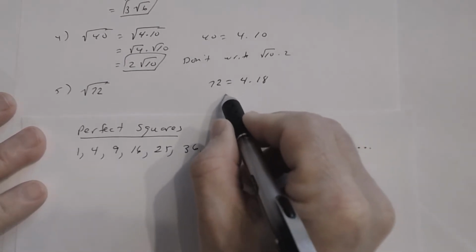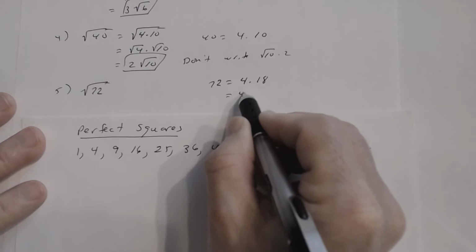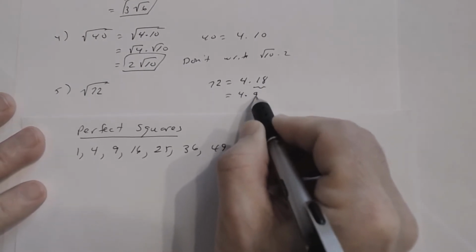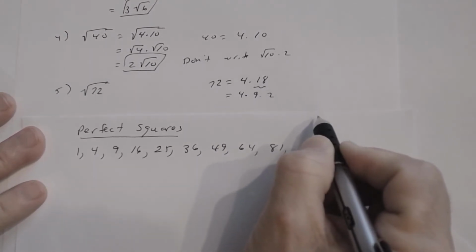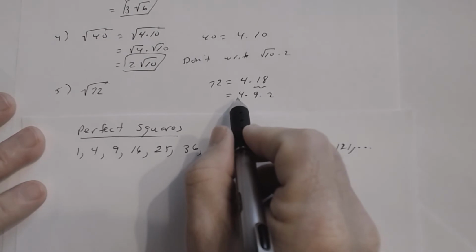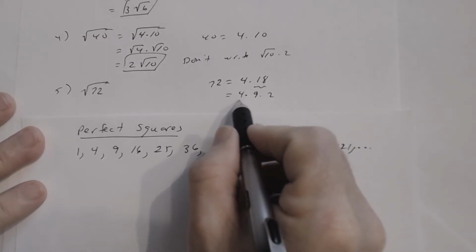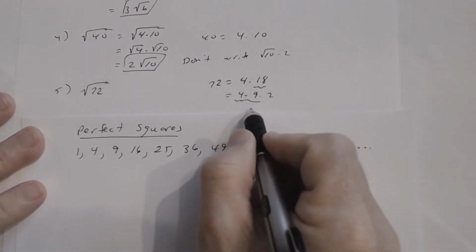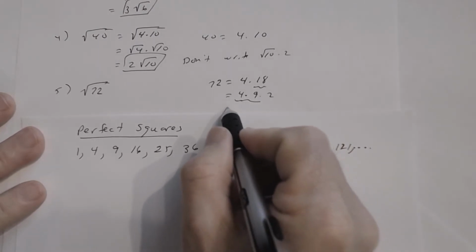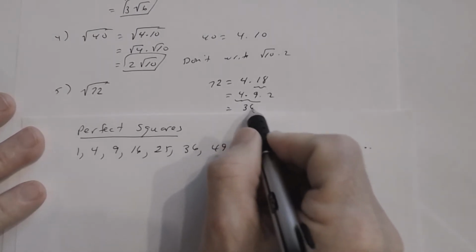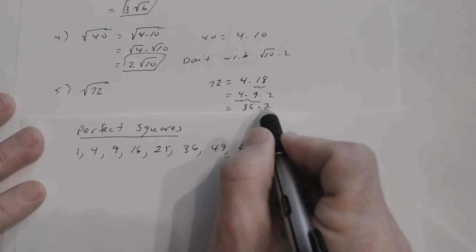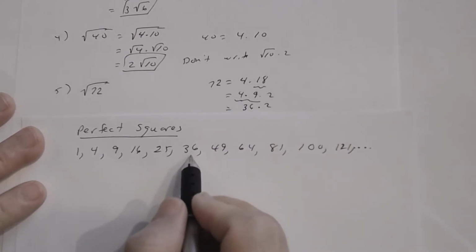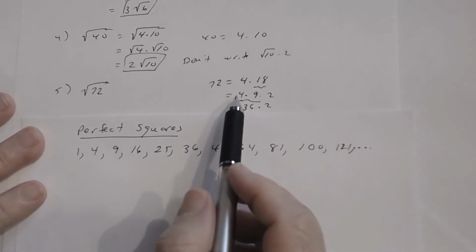So that means this. Now look, I'm writing this. That means that this is 4 times, and then 18 would be 9 times 2, right? And so if this is a perfect square, and this is a perfect square, and you multiply them together, their product is going to be a perfect square. So that means 4 times 9 is 36, and so 36 times 2 is 72, and notice 36 is a perfect square.